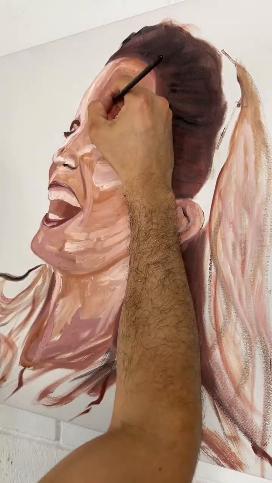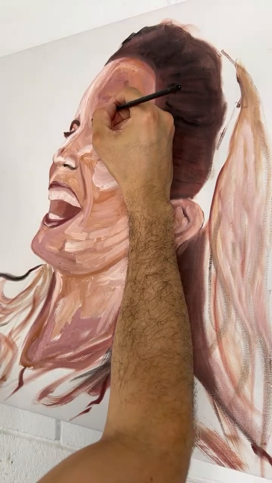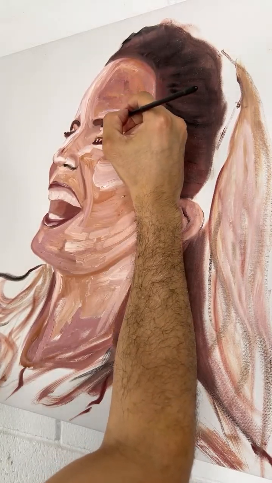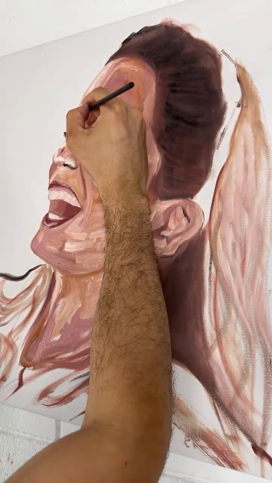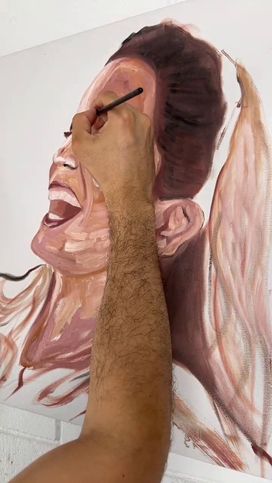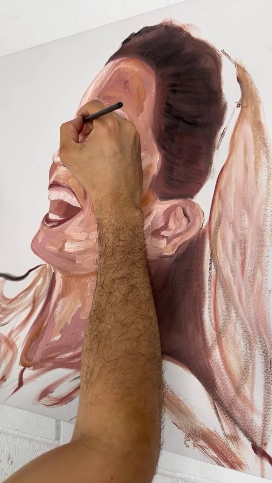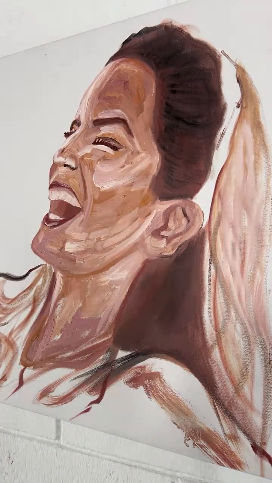So look at this, what we are doing over here with the eyebrows. Look at this. What you'll have to do is just blend.